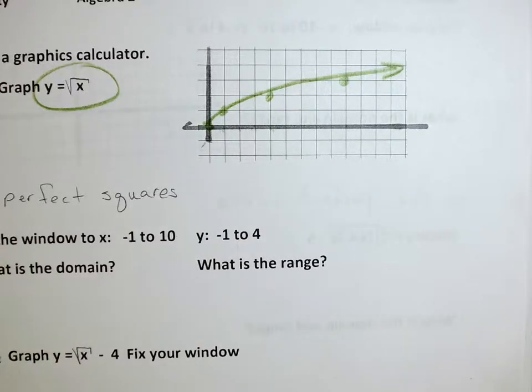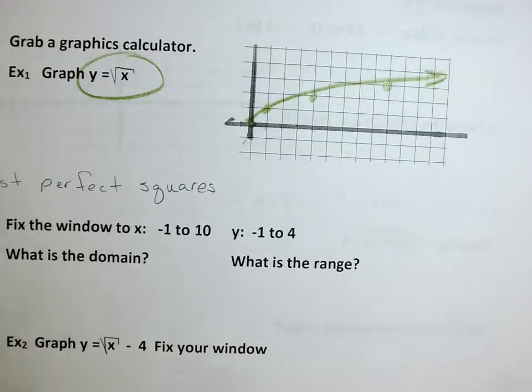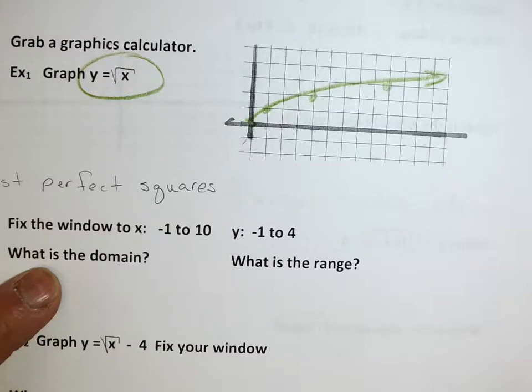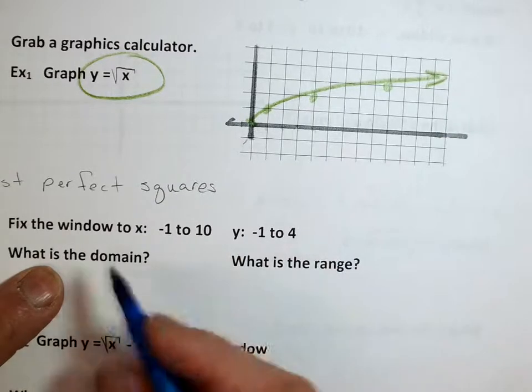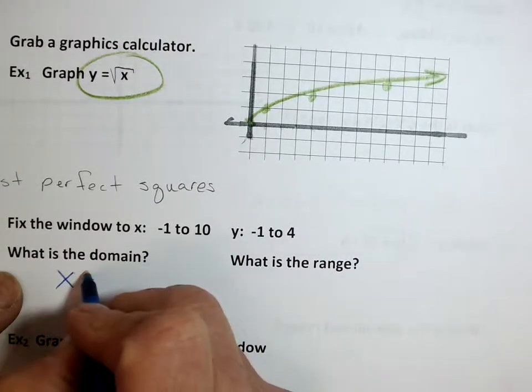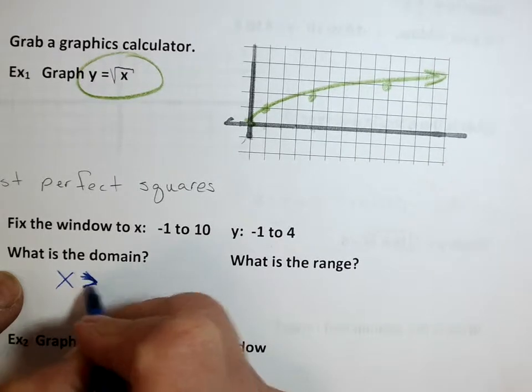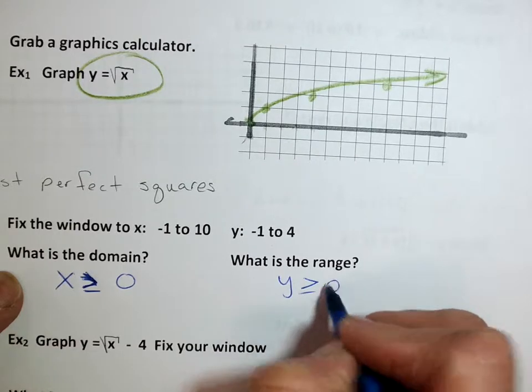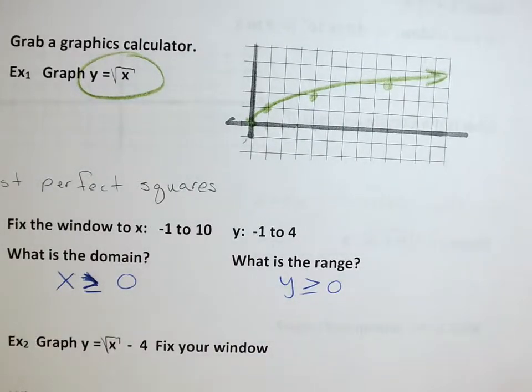So let's first of all, before I go too far, what's the domain of this? What's the domain? It's not negative, by the way. Hint, hint, hint. What's the domain? It is not negative, by the way. And x is greater than or equal to 0. Oops. x is greater than or equal to 0. And you're right, the range is y is greater than or equal to 0. Does that make sense, everybody? It can't be negatives. Domain and range have to be greater than or equal to 0, okay?